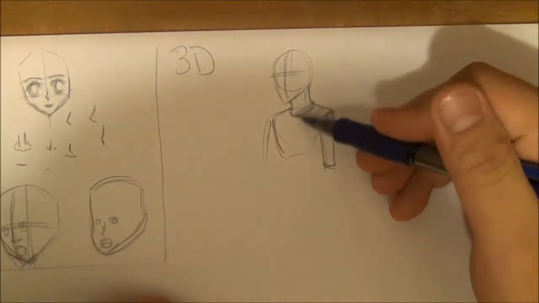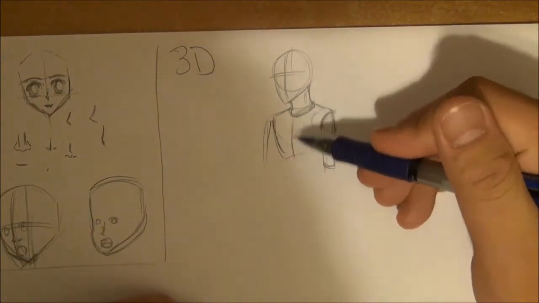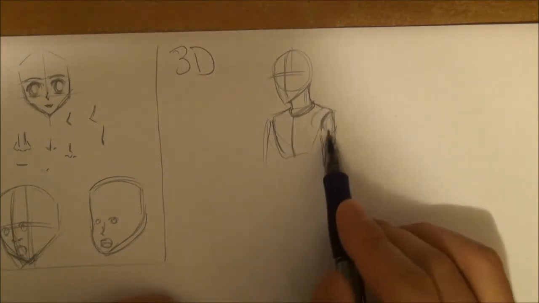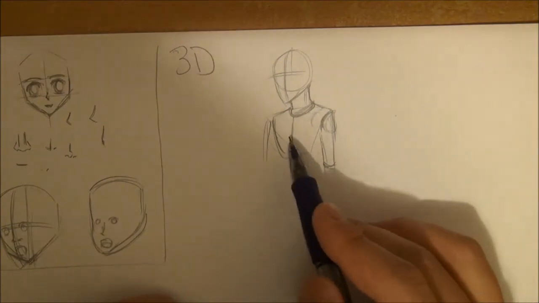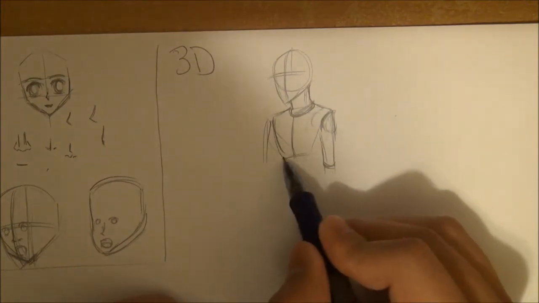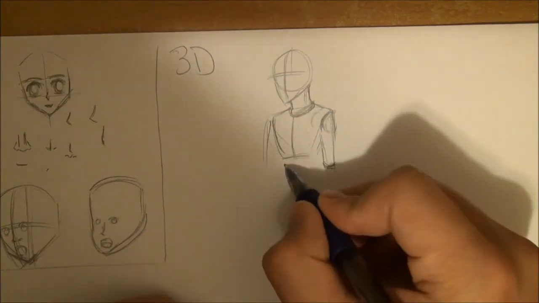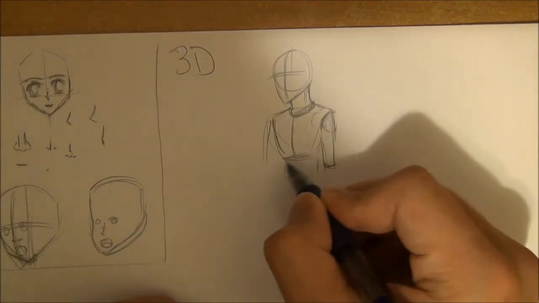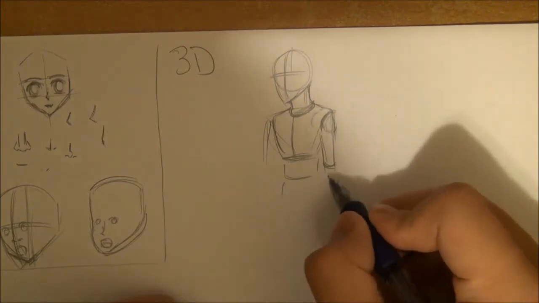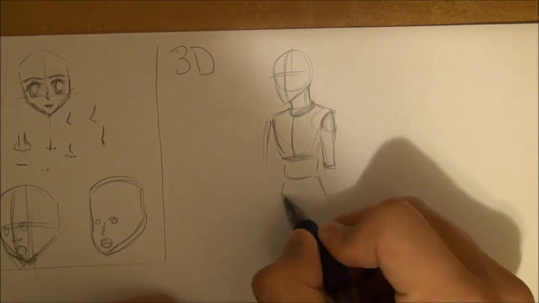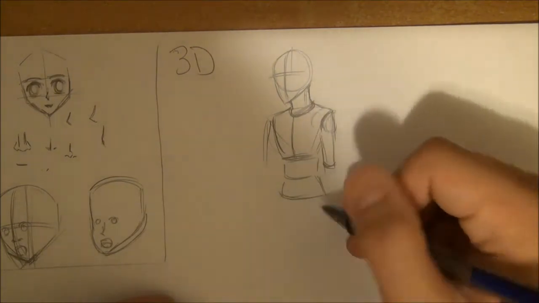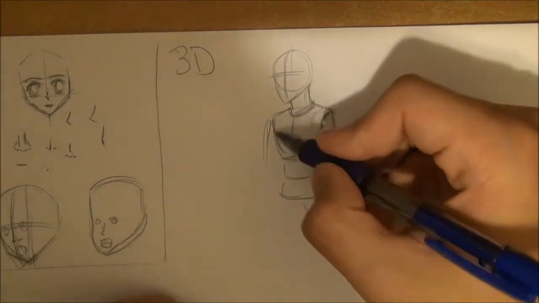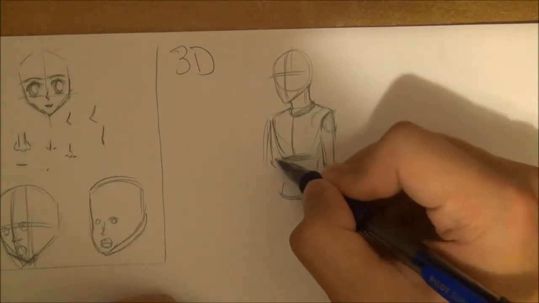And also another tip is to draw the lines to indicate which way the 3D object, in this case the torso, is facing. So you want to draw a line there. Then bent line, and also remember bent lines. Bent lines make it 3D. This one should be bent too. And then there, and it should be bent again.